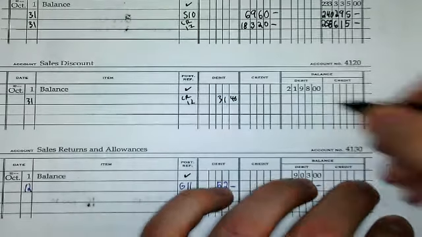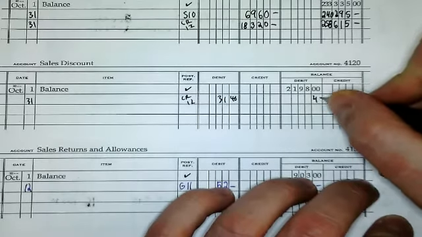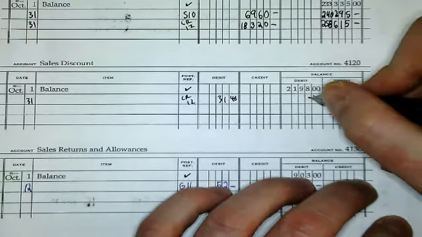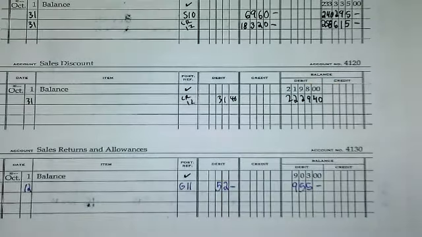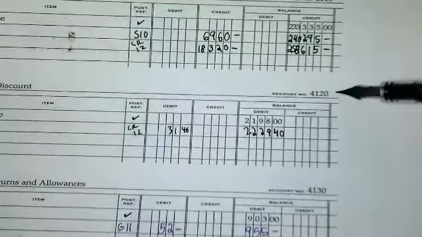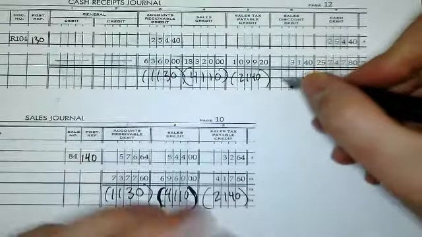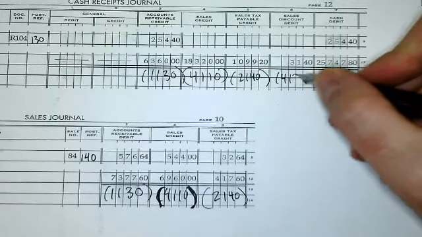When you add those up, you get 222,940. The ledger number is 4120. So that goes here, 4120.